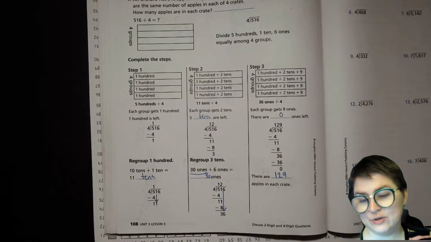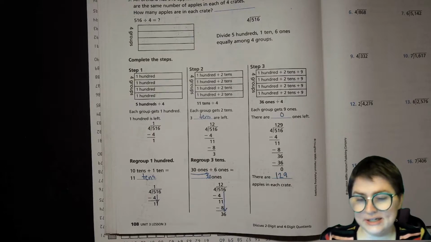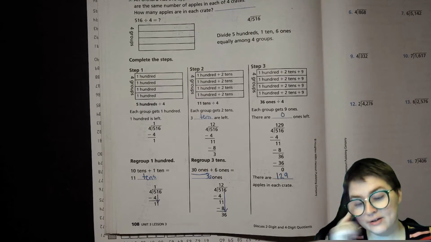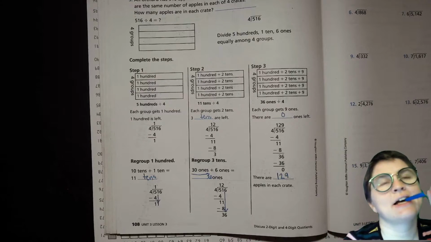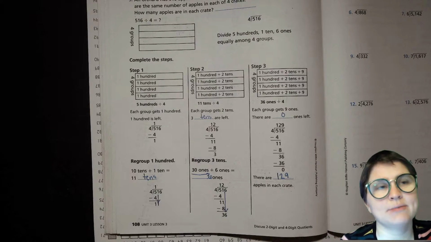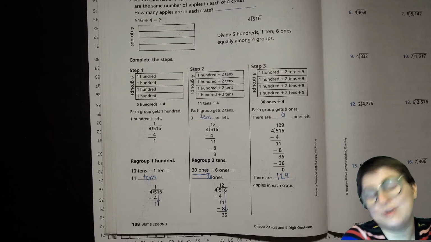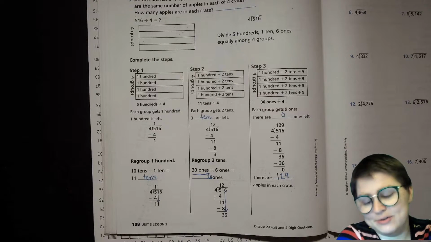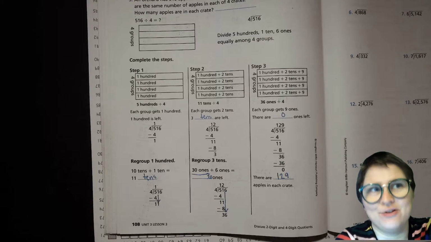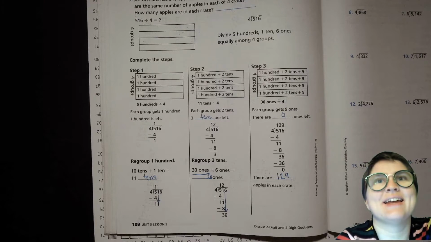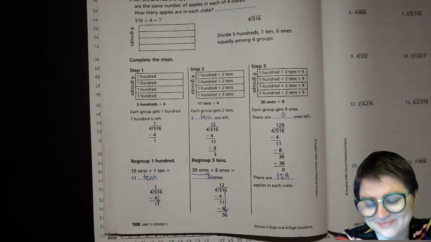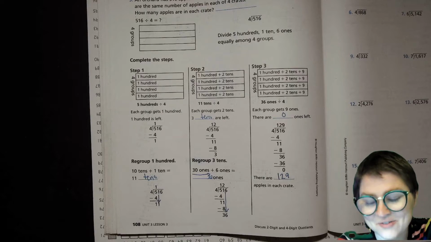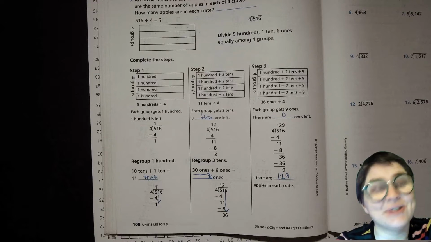Okay, so our answer was 129. And if you think about it, 129 4 times, well, 100 4 times is 400. 25 4 times, which is a little bit less than 29, is another 100, right? And then that's 500. And then that last 4 times 4 is 16. So 516. It makes sense, right?